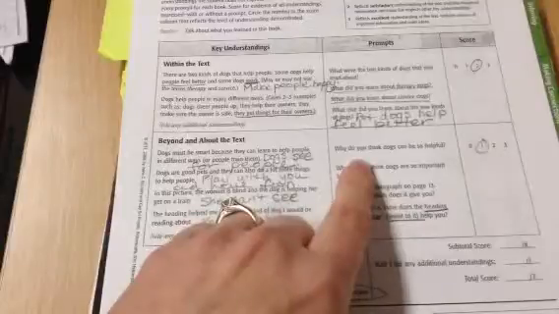But I also want him to say, well, why do you think dogs can be so helpful? I want him to add something else. Now, they don't have to say exactly what's over here, but we do want something similar or comparable. So both of these questions are, why do you think? Why do you think dogs are so important? Why do you think they're helpful?